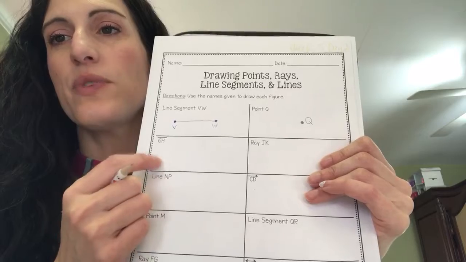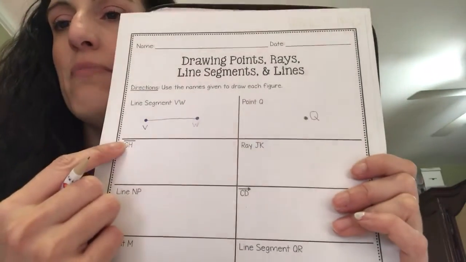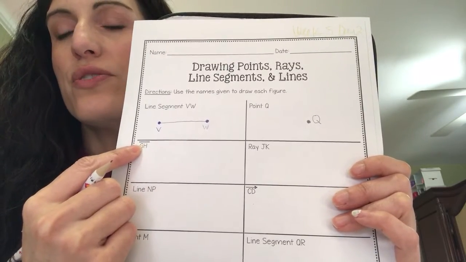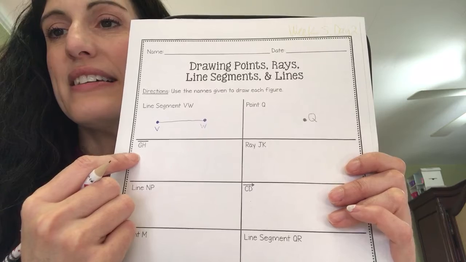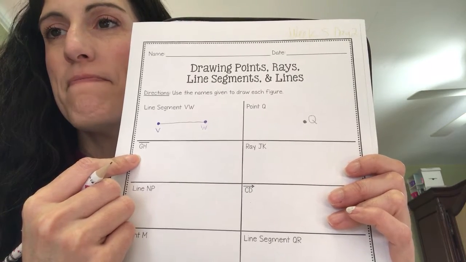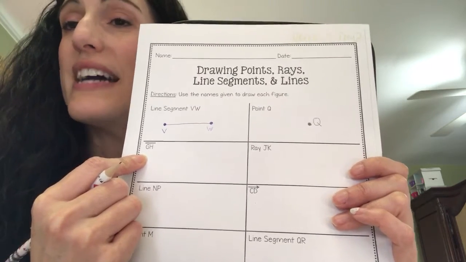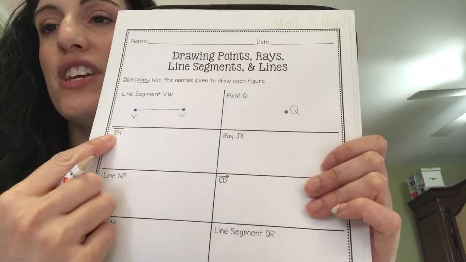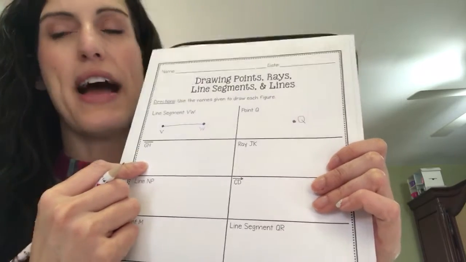Going down to the next one, we have GH, and look at that little symbol. Okay, that does not have arrows, so that is a line segment. Very good, just like up here, no arrows. So they're giving us G and H, so we have to draw that.